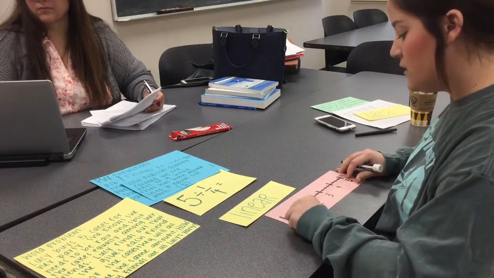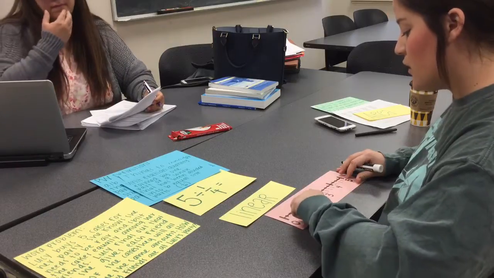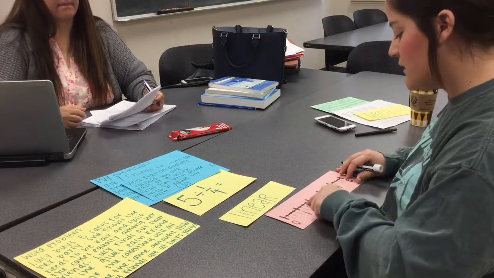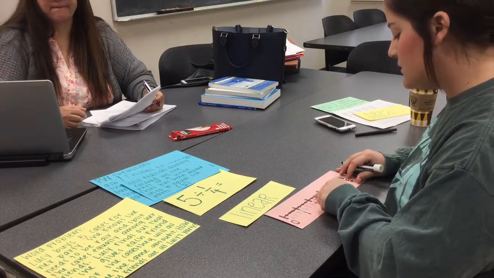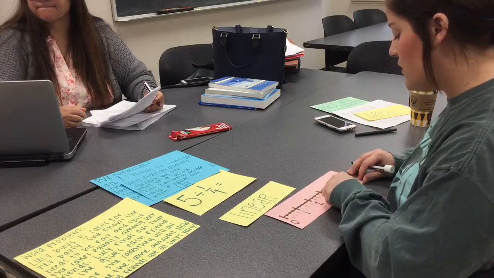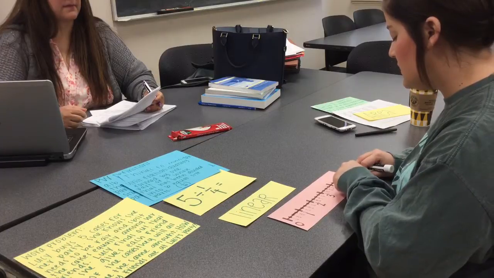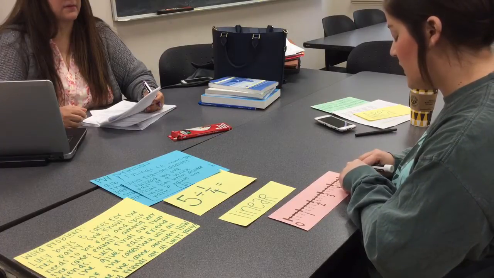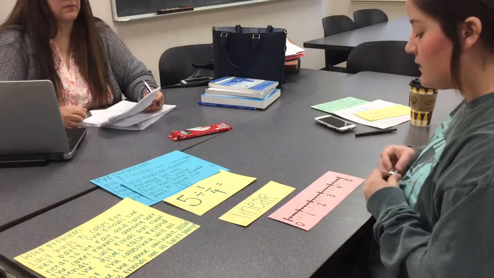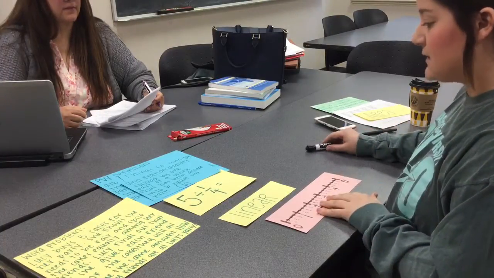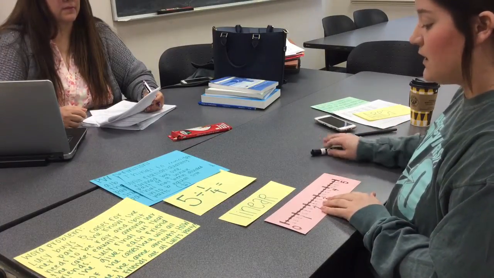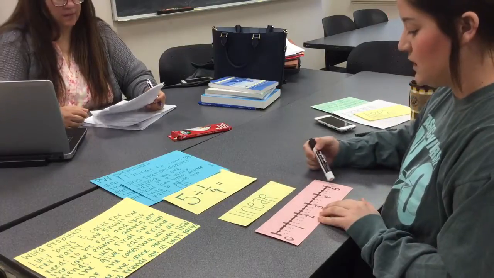So we have 1, 2, 3, 4, 5, 6, 7, 8, 9, 10, 11, 12, 13, 14, 15, 16, 17, 18, 19, 20. So we have 20 equal size lengths of size 1/4 that fit into our 5 wholes equally.